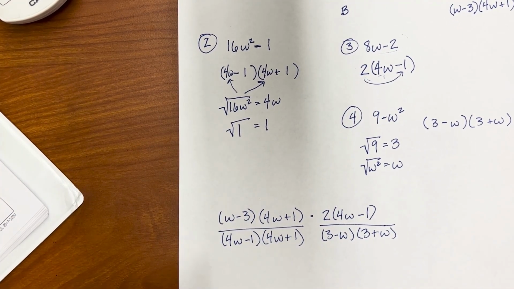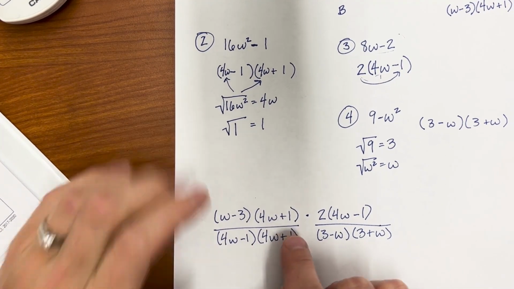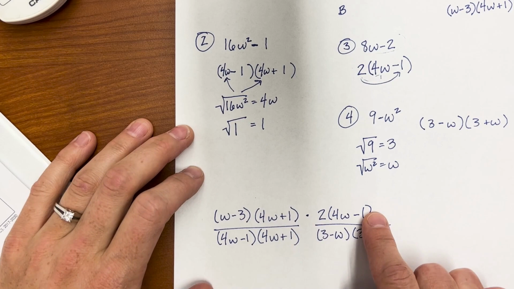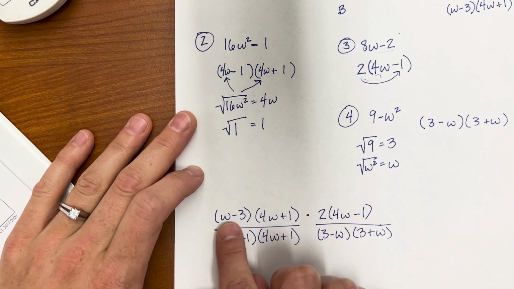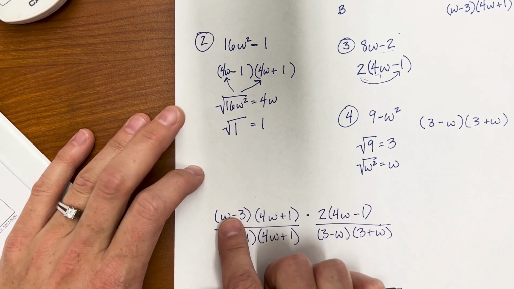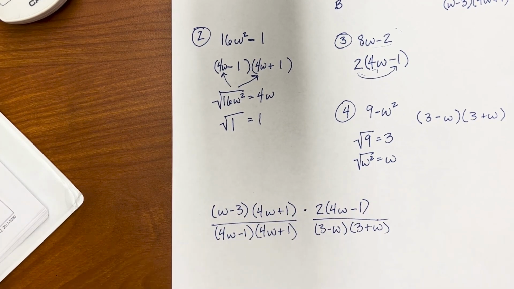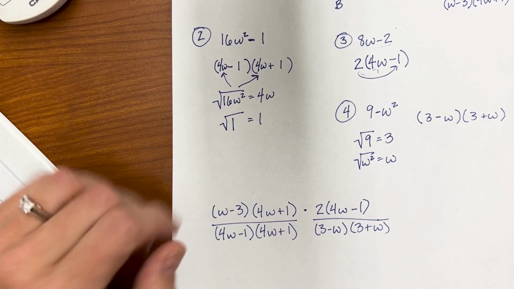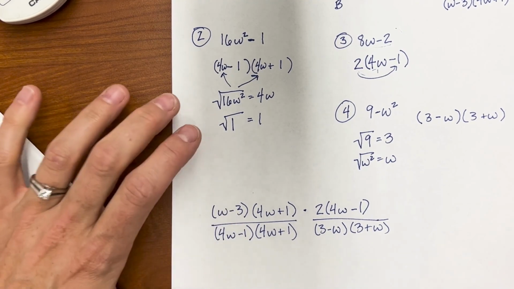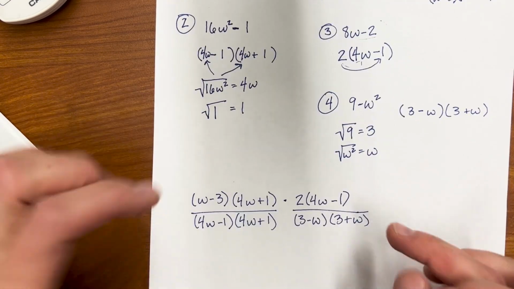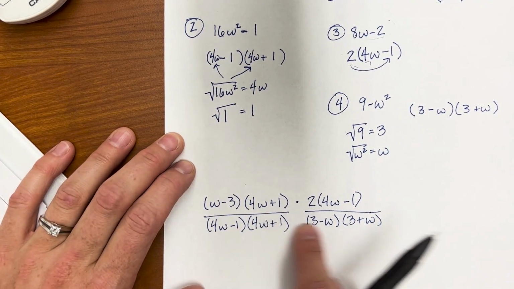When I have factors that are being multiplied, it doesn't matter which order I write them in, as long as I know that I'm multiplying. So I'm not taking out any of the parentheses or anything. I'm just moving around parentheses if I need to. But right now, I don't need to. So I'm going to look for things that match, because if I'm multiplying fractions, remember, this is just multiplying straight across. Everything's being multiplied.